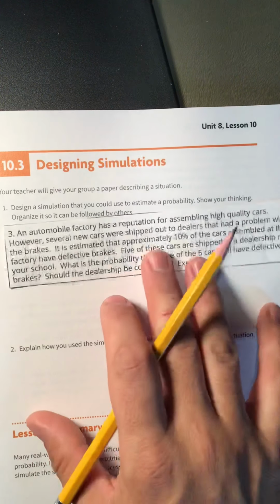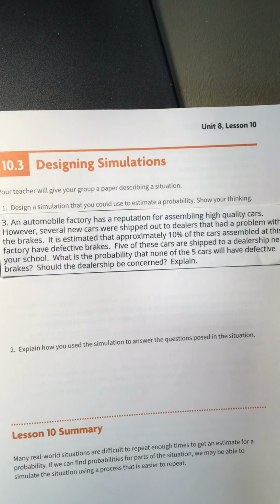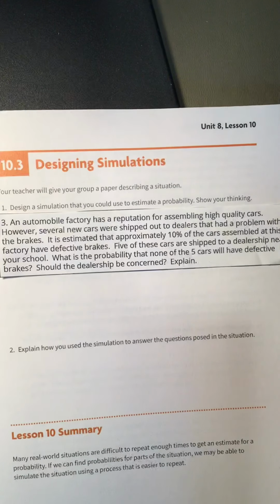Okay, an automobile factory has a reputation for assembling high quality cars. Several new cars were shipped out to dealers that have a problem with the brakes. It's estimated that approximately 10% of the cars assembled have defective brakes. So 10%. 5 of the cars are shipped near the school. What's the probability that none of the 5 cars will have defective brakes?